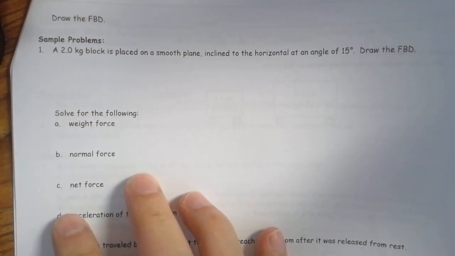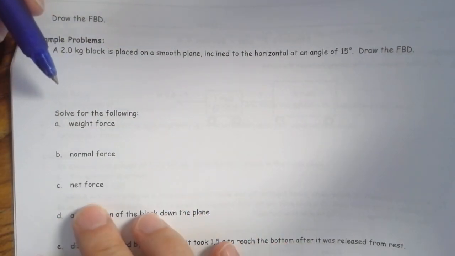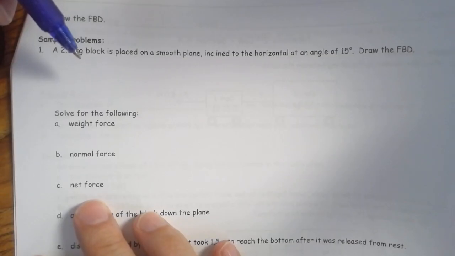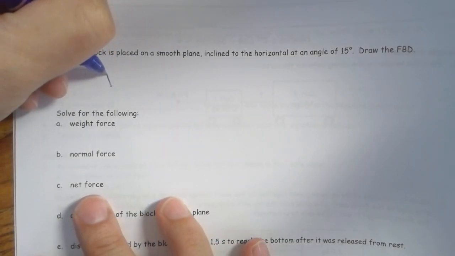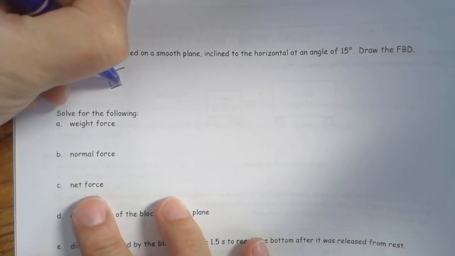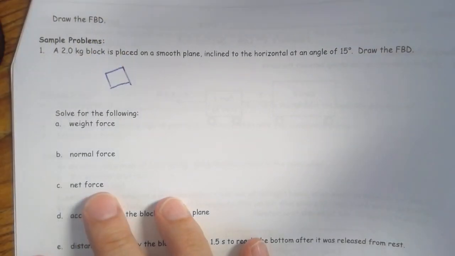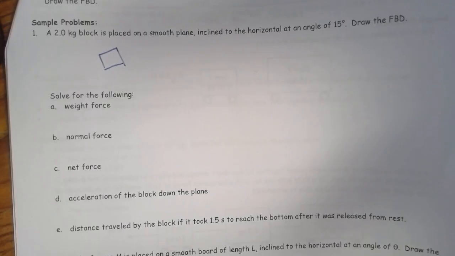So we have a 2 kilogram block placed on a smooth inclined plane at a horizontal angle of 15 degrees. Draw the free body diagram. If I'm on an inclined plane, in all technicality, this is my box. The free body diagram is just the object with the force arrows.